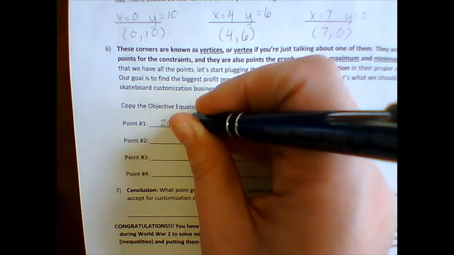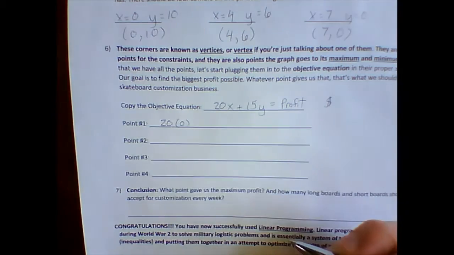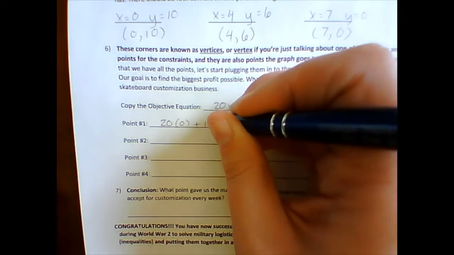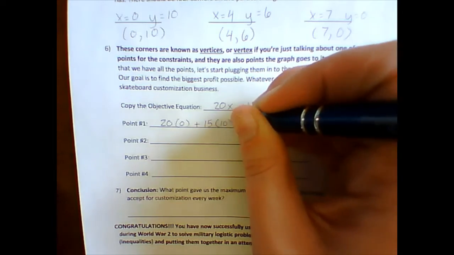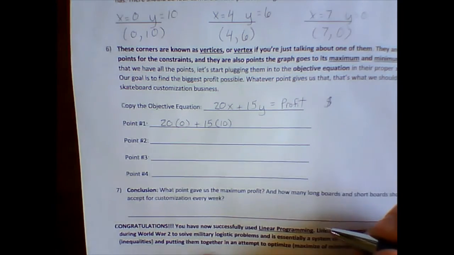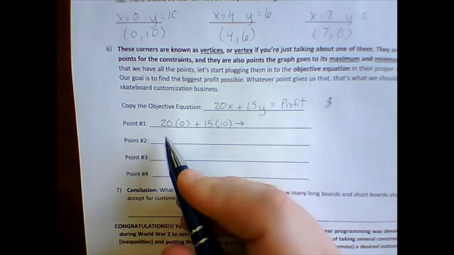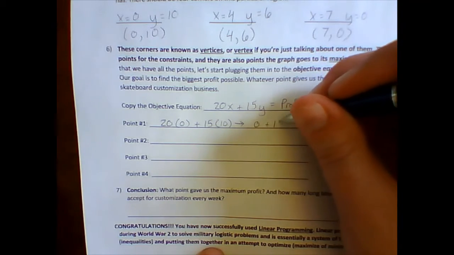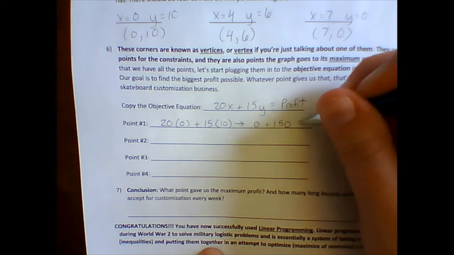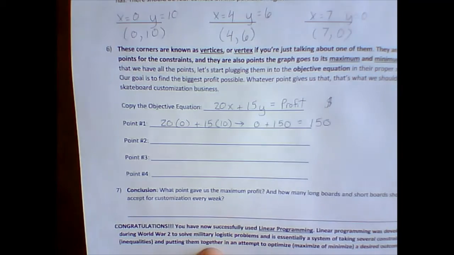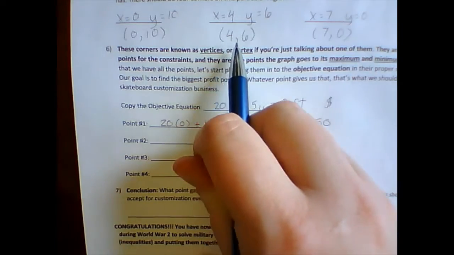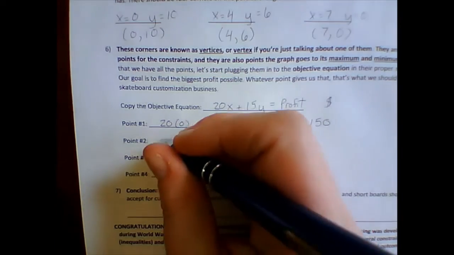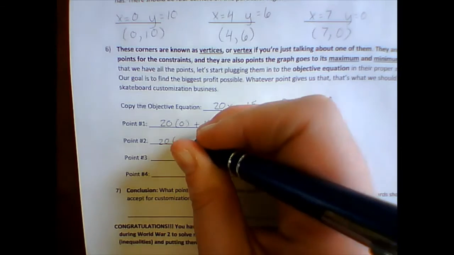So $20, and then we plug in an x, which is 0. $15, and plug in the 10 for y. Notice x and y are not in the equation anymore. We substituted those values in. And then we get 0 plus 150. And that equals 150. That would be our profit if we went with that corner. We would make $150.